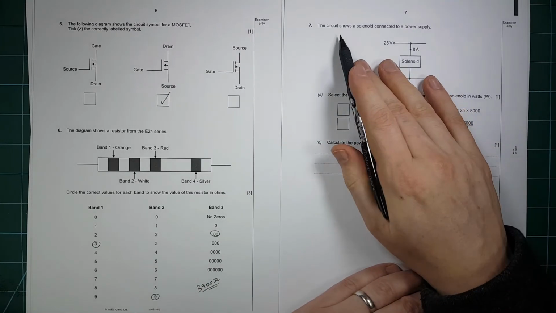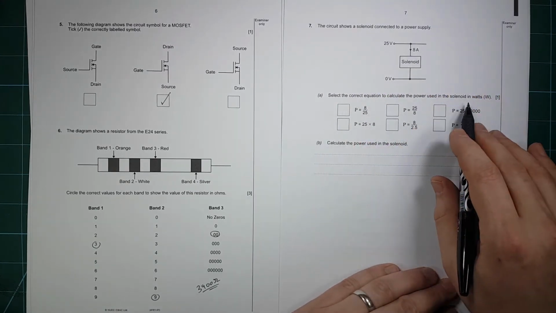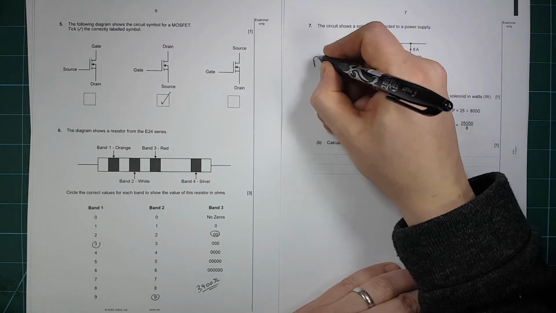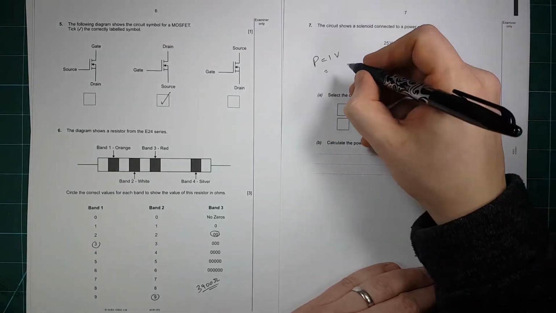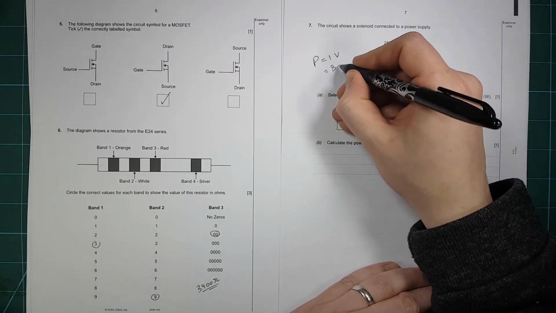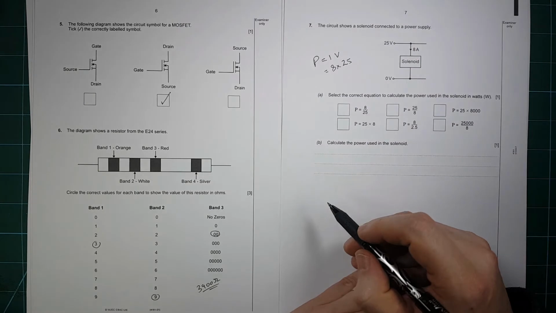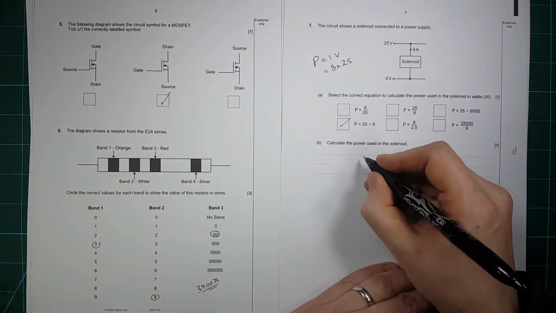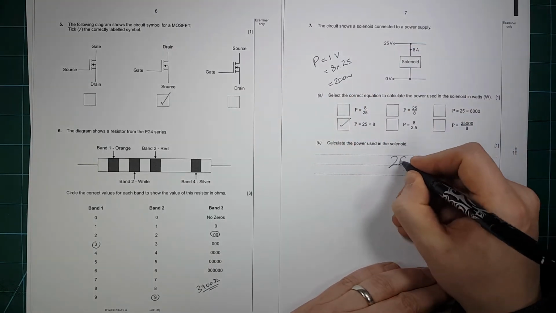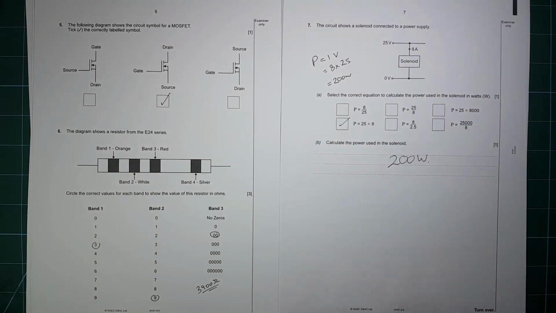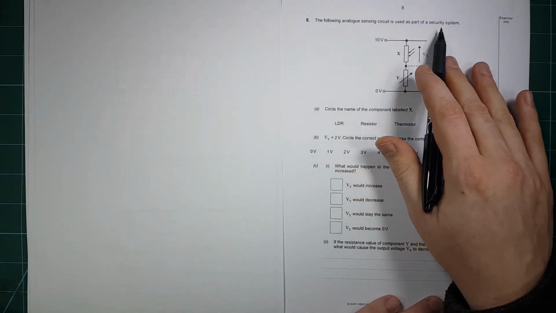The following shows a solenoid connected to a power supply. Here we want to calculate the power of the solenoid in watts. So P is equal to I times V, which is equal to I is 8 times V is 25. So we want 8 times 25. It's that, which is 200. 200 watts.